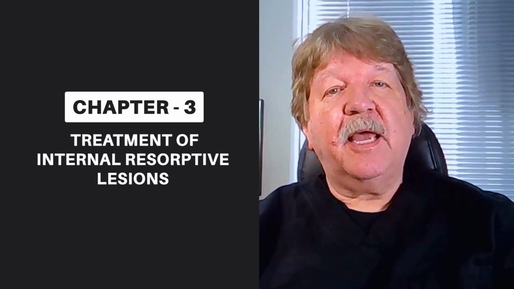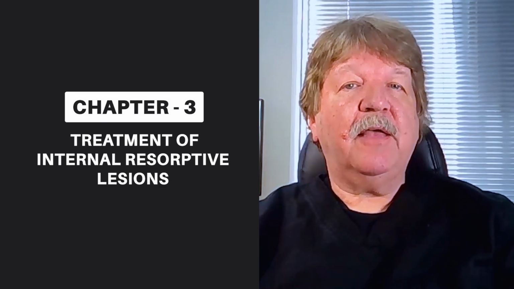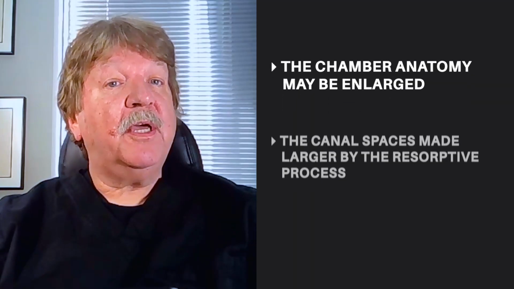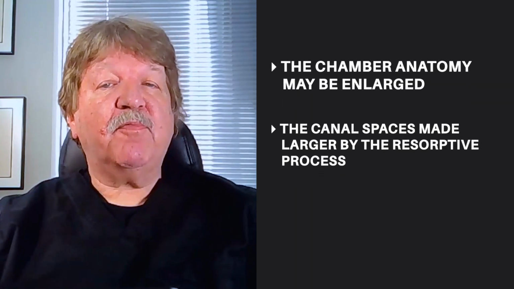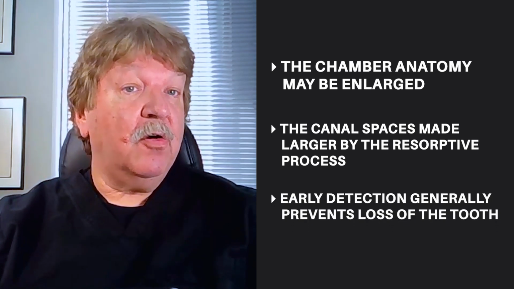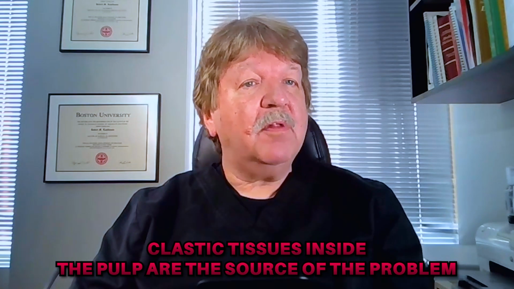Once detected, every effort should be made to try to perform conventional endodontic treatment as soon as possible. The chamber anatomy may be enlarged, or the canal spaces made larger by the resorptive process. This generally doesn't risk loss of the tooth as long as it's caught early enough. Since the clastic tissues inside the pulp are the source of the problem, the resorption will be arrested by pulp extirpation and conventional endo treatment.